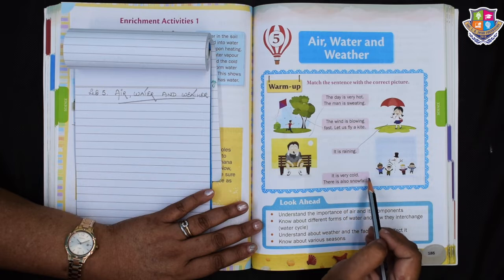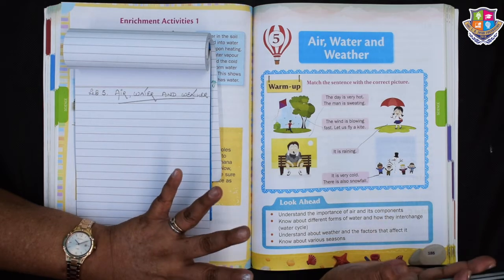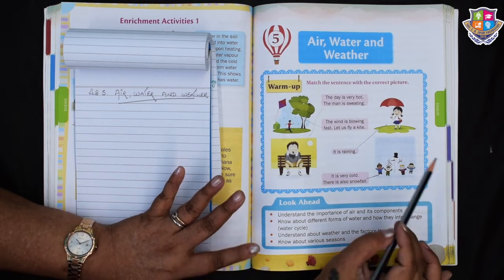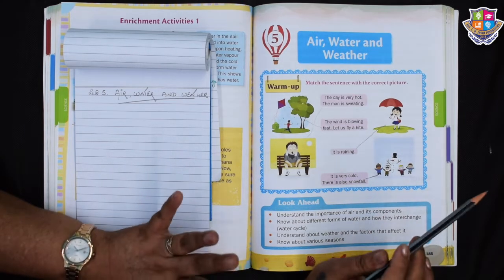There's also snowfall. Wow, look at them enjoying in the snow. And they've also made a lovely snowman, isn't it? Now, of these, which do you like? I think I like snow.